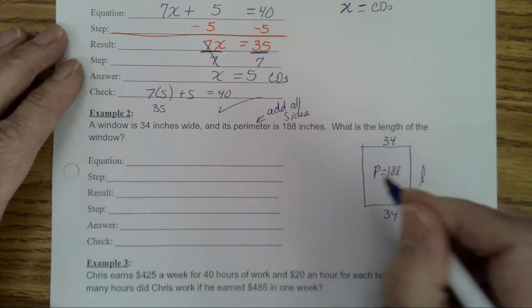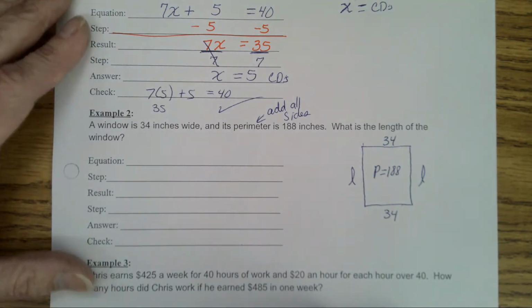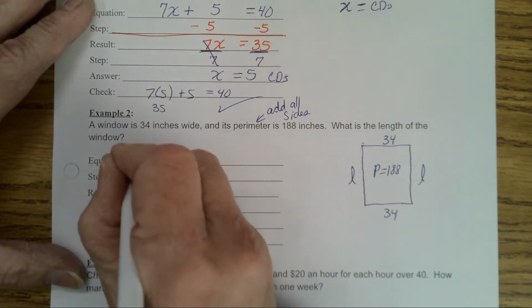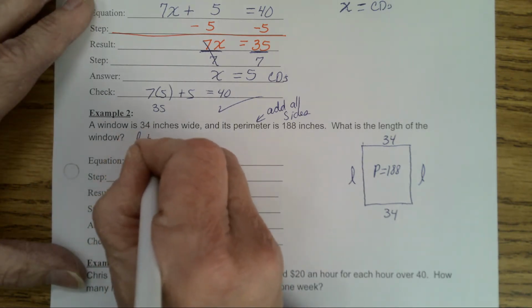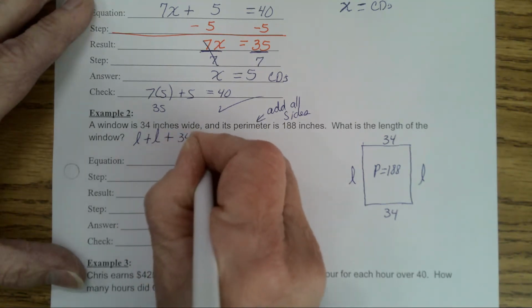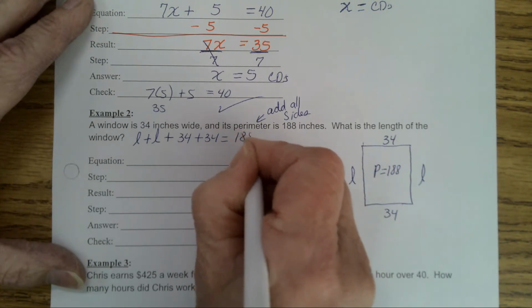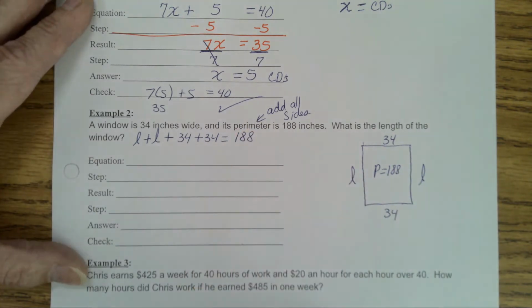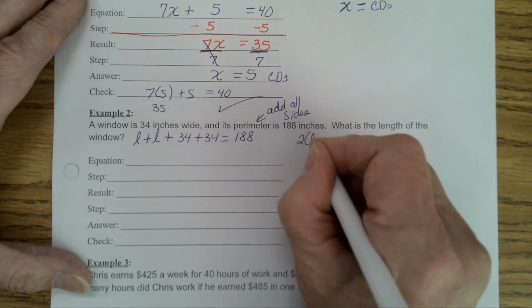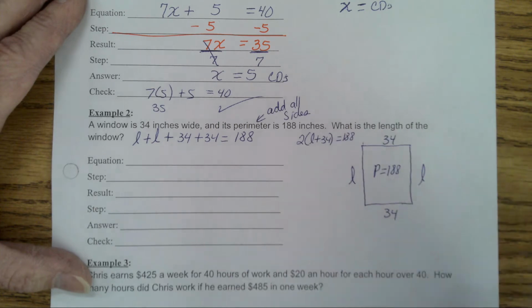You don't have just one of them, you have 2 of them, don't you? So I'm going to write down my equation. You have length plus length plus 34 plus 34 equals 188. Now there are other ways of writing it. If you wanted to write 2 times L plus 34 equals 188, that's fine.